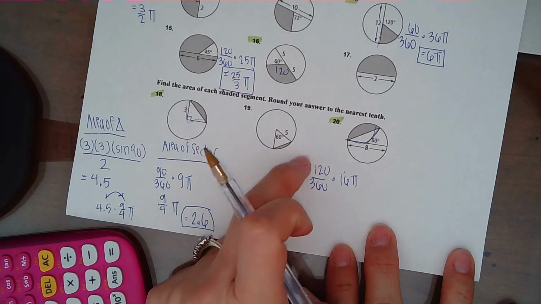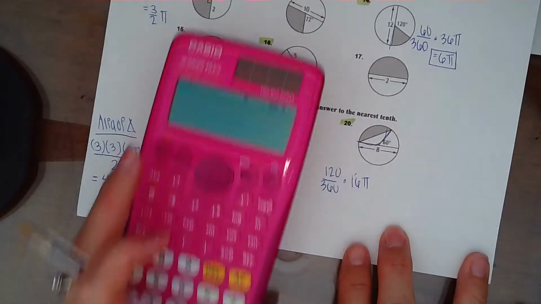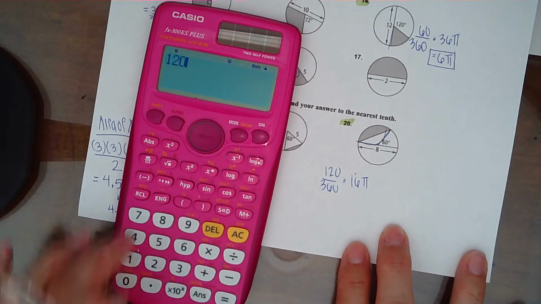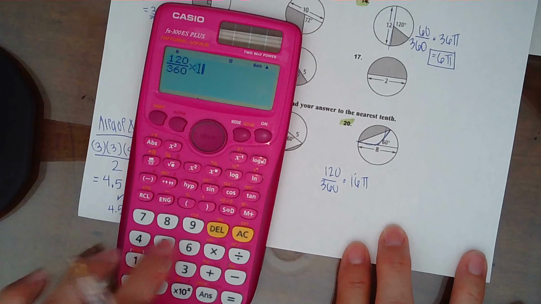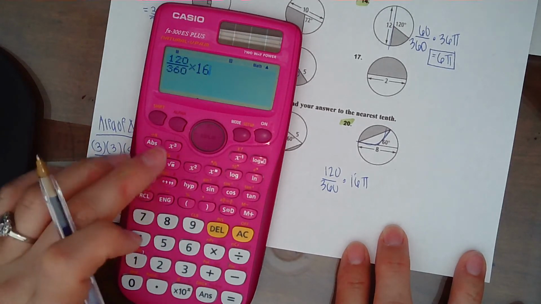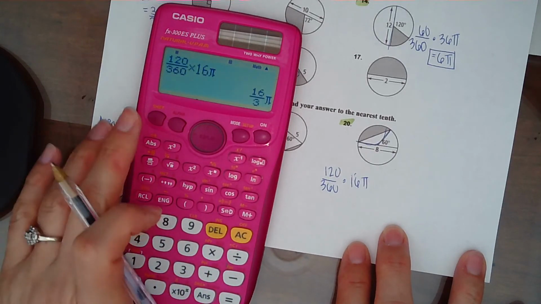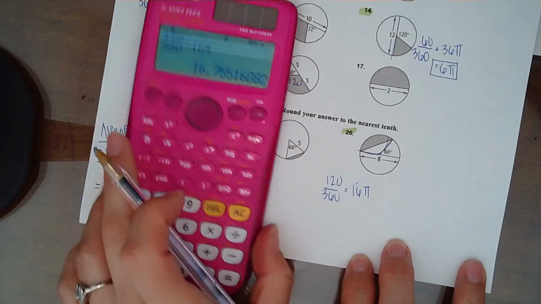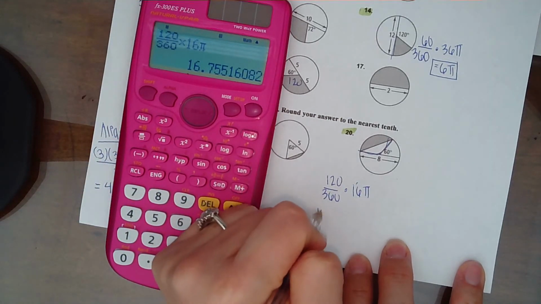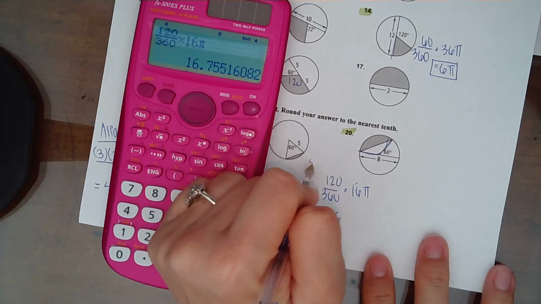So the area of my sector is going to be 120 over 360 times 16 pi. And 120 over 360 times 16. And I'll just put pi in it this time. So shift pi, and then we'll hit enter. And that's going to be about 16.76. Okay, so this is my sector.